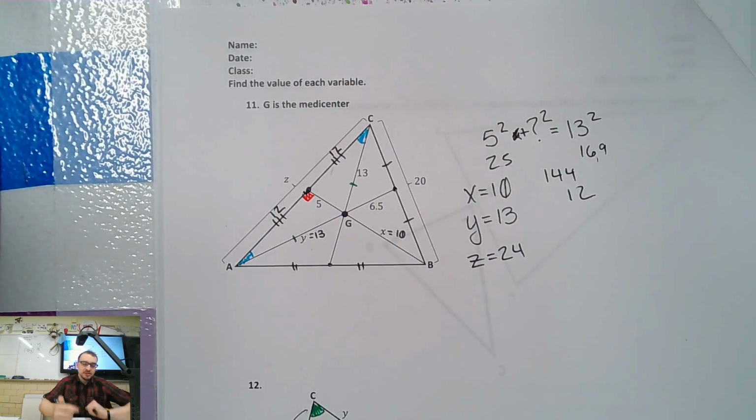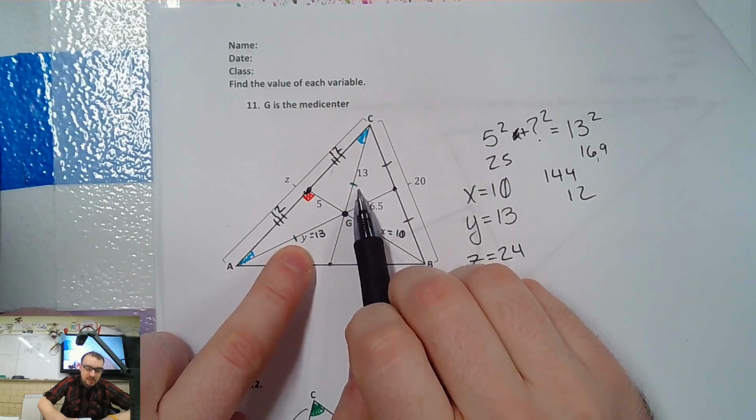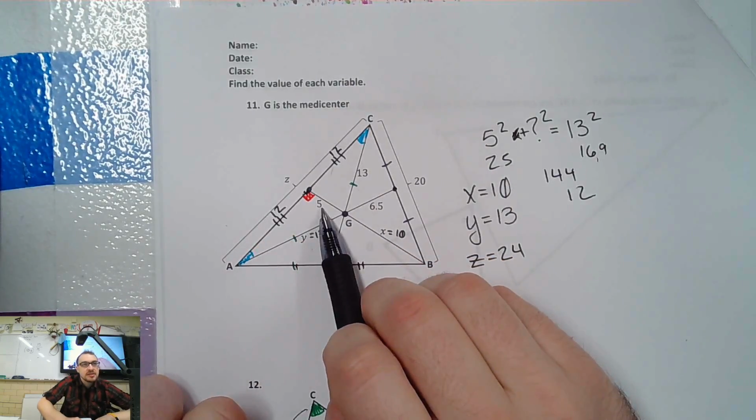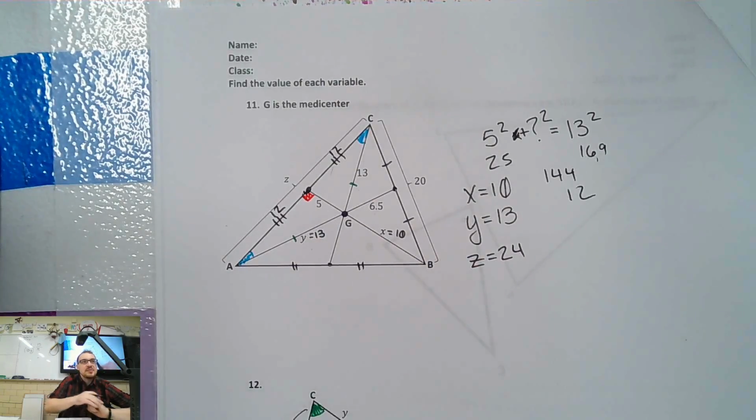Hypotenuse leg. Do you see how this triangle and this triangle both have the same hypotenuse? Do you see how both of them have the same leg? Then they're congruent by hypotenuse leg. Do you see how both of these have the same angle? They have the same side and they have the same angle? Then they're congruent by angle side angle. That's how it works, guys.